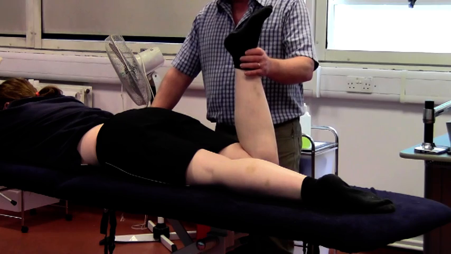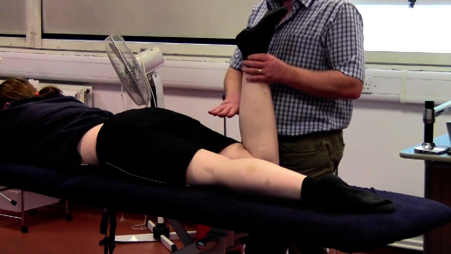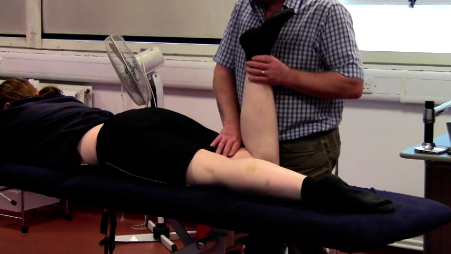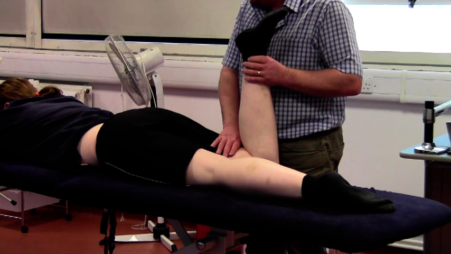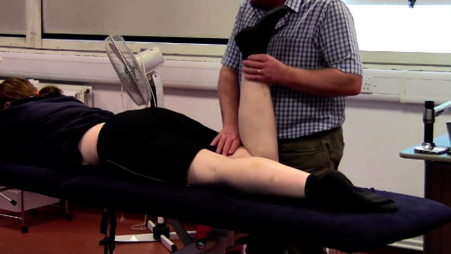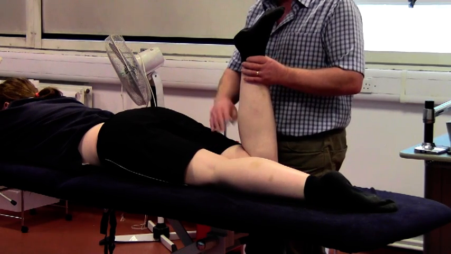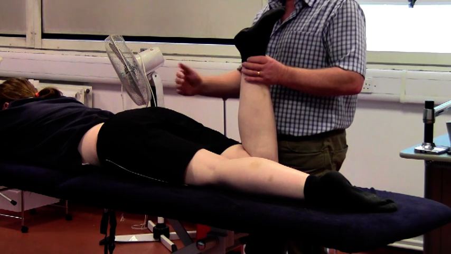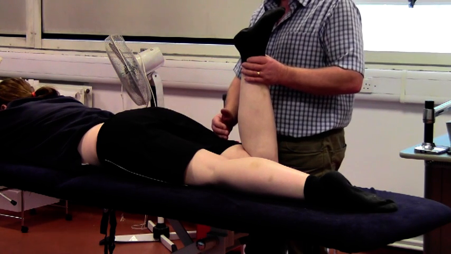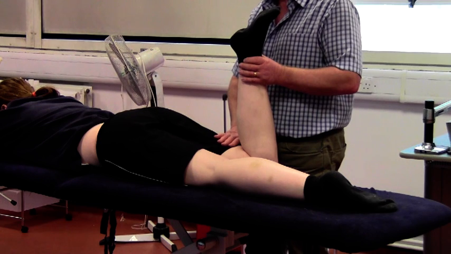Now I can do my resisted movements. So from here, still with the knee flexed, I can put my hand over the hamstrings and ask Jodie, can you just try and push your foot towards the ceiling, please? Good. And relax. And down. One thing about this, don't worry at this stage about trying to isolate muscles. So clearly you've got glutes and hamstrings working together, okay? For the most part, it's glutes working in this instance because the knee is flexed.